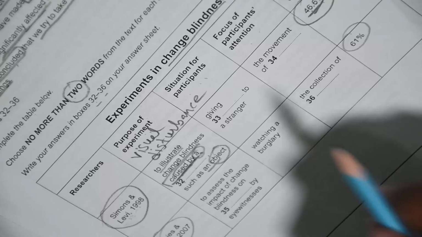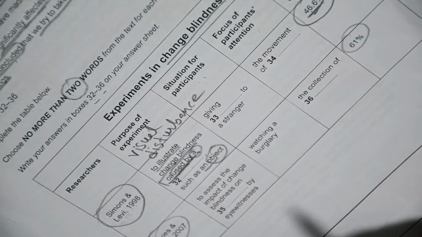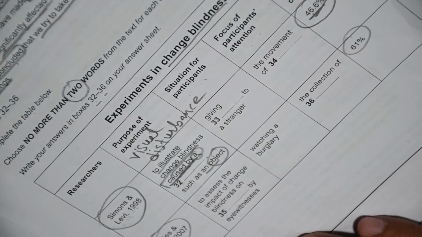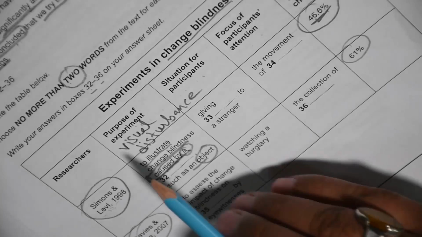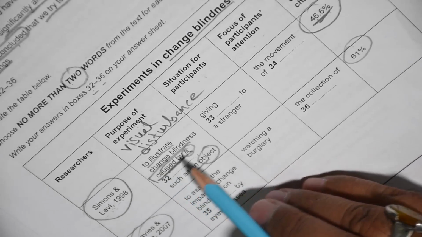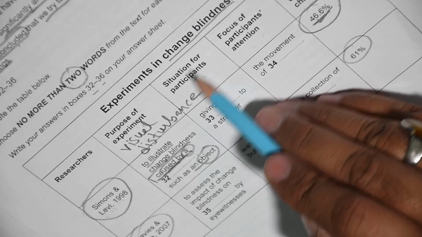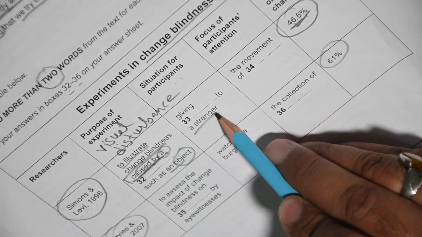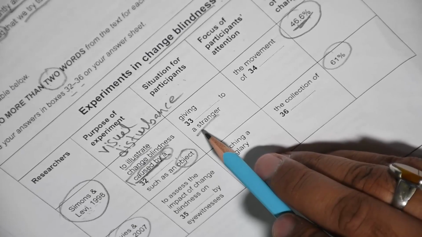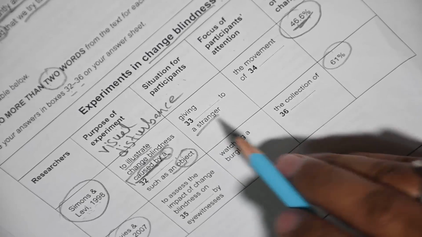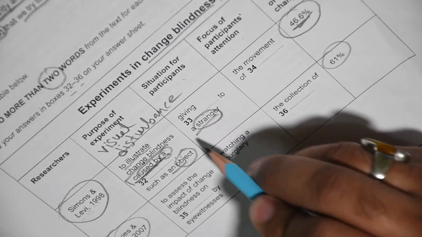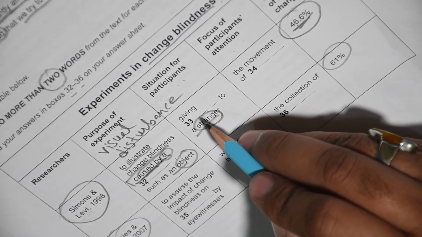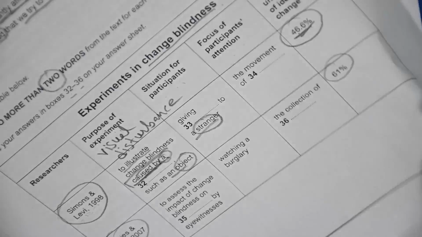Disturbance. Now let me tell you, I'm solving section 3, which is the difficult one, right? Usually people think it's the difficult one. Okay, now let's go ahead. Next is situation for participants giving dash to a stranger. Giving something to a stranger. Now I need to look for the word like stranger. Giving something to a stranger. That's what we need to find out.